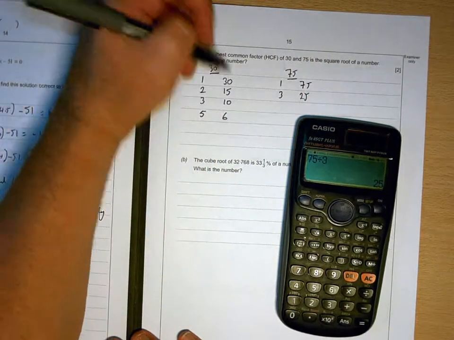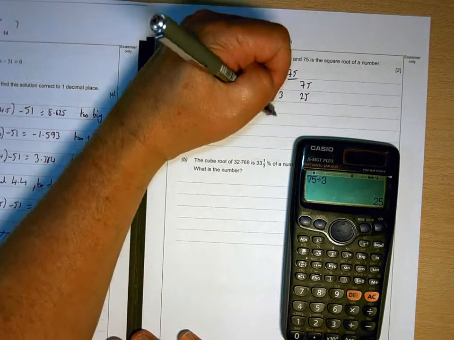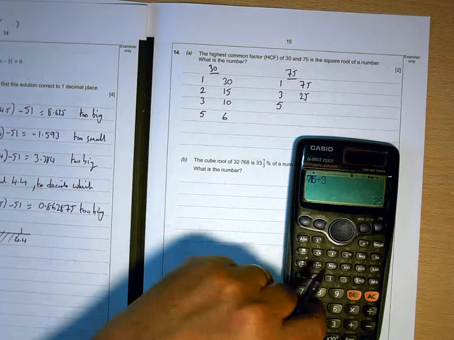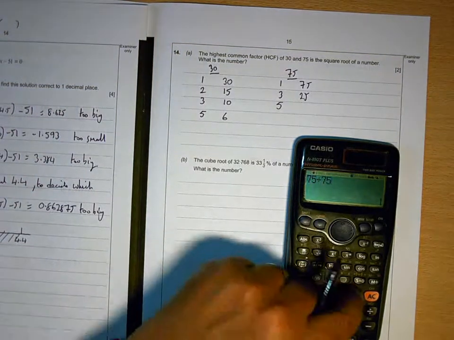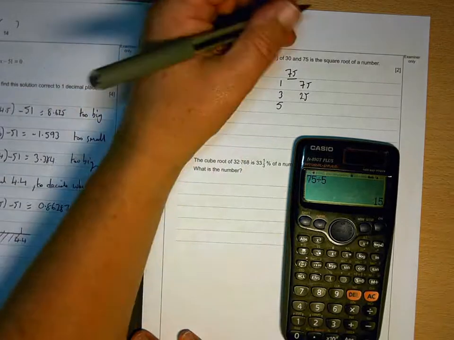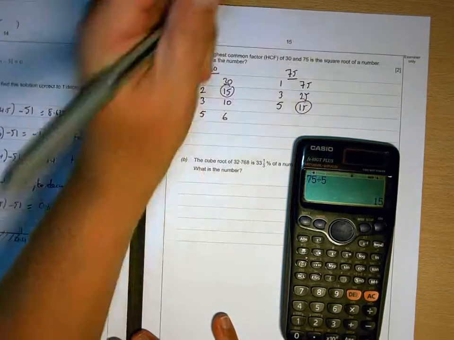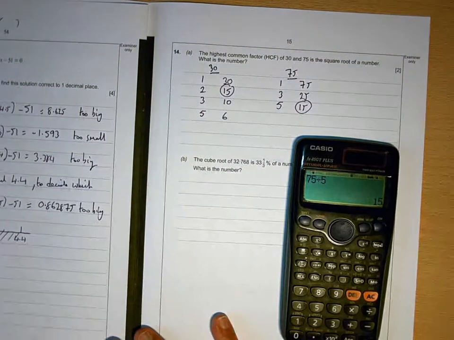25 is 25 in the list? No. 4 won't go into 75 because it's even. 5 goes into 75. Oops. 15 times. 15 is in the list, so I can stop. The highest common factor is 15.